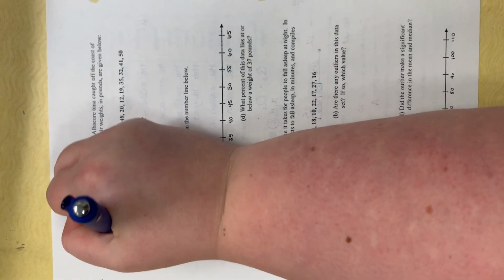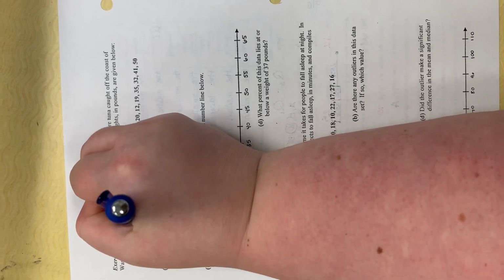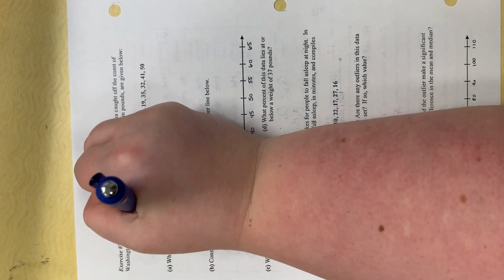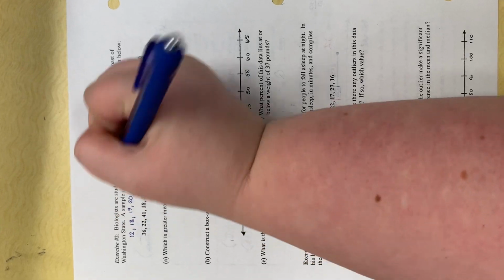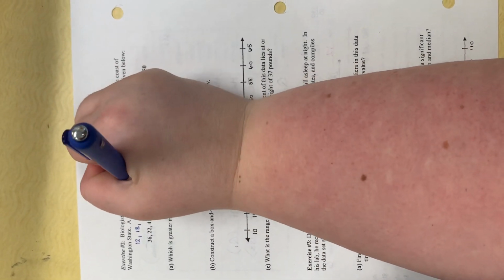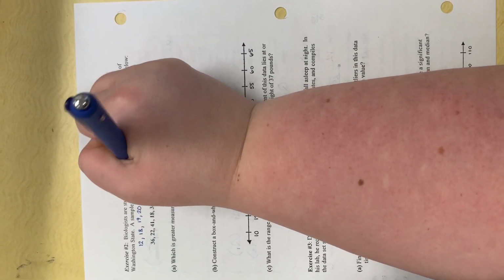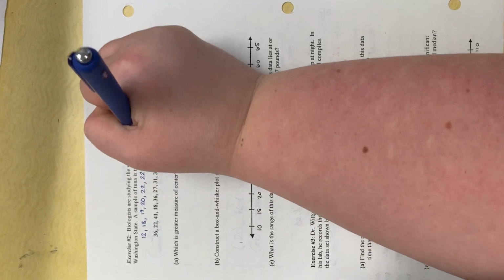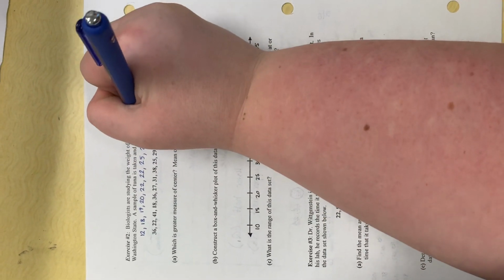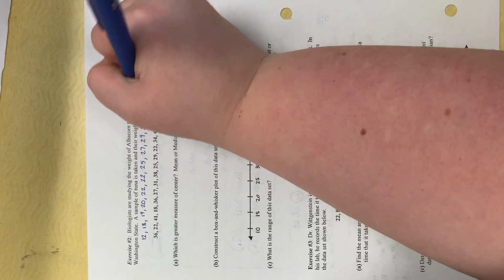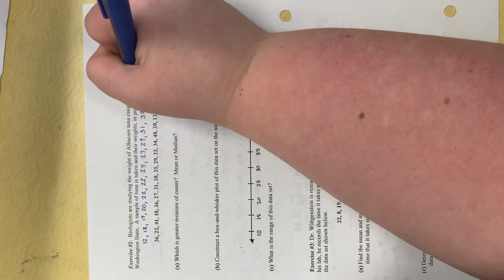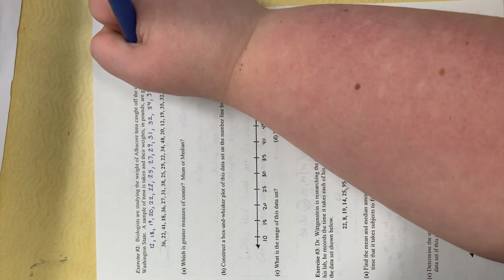I'm going to go ahead and put them in order. That's what we're going to do first every time. So I've got 12, 18, 19, 20, 22, 22 again, 25, 25, 27, 29, 31, 32, this is not fun, 34, 35, what's next, 36, another 36. A little smaller, Ms. Delk. 38. I'm running out of room.